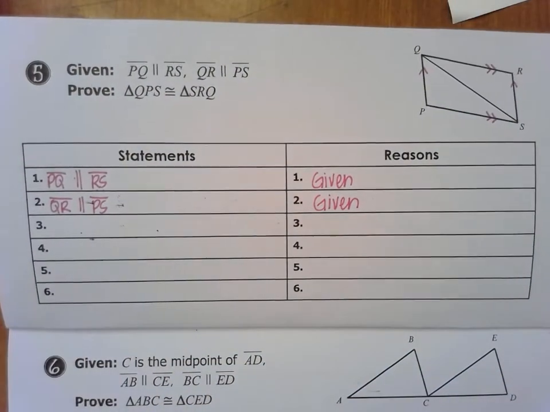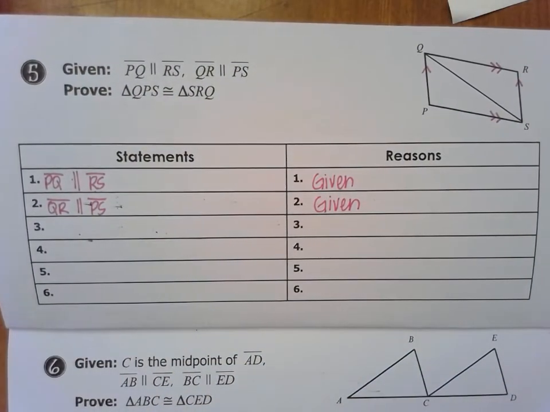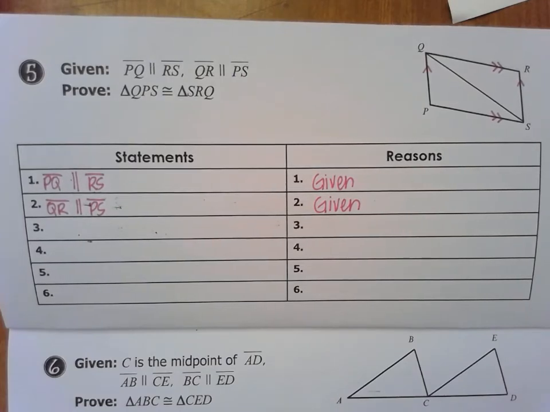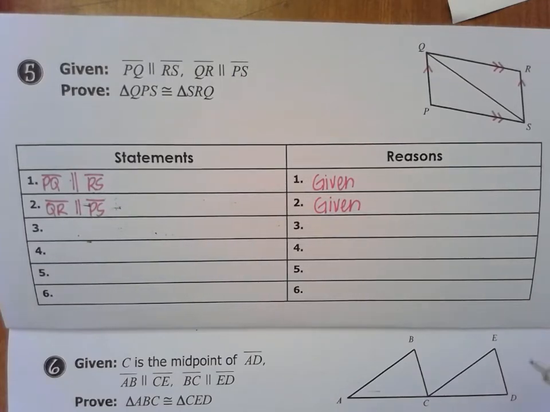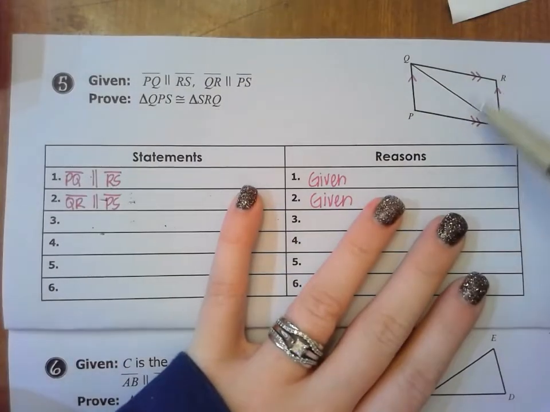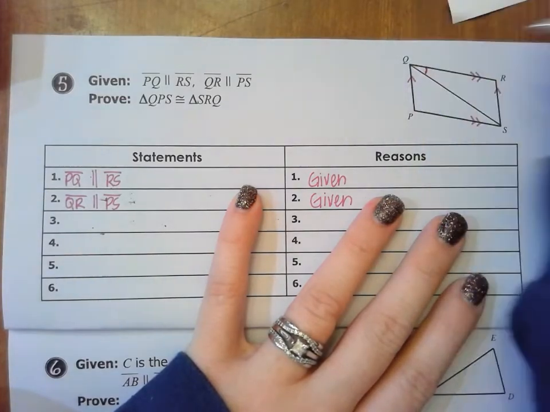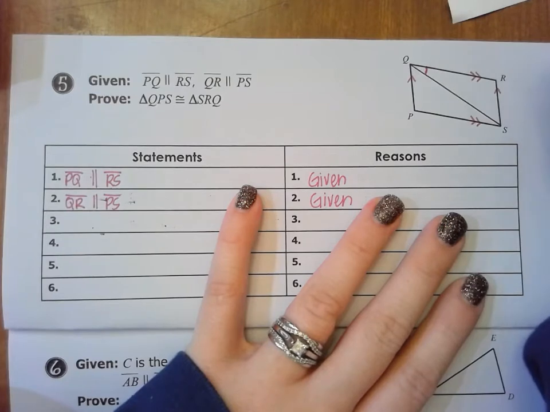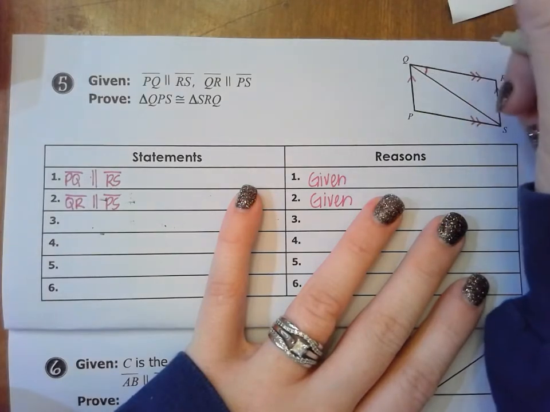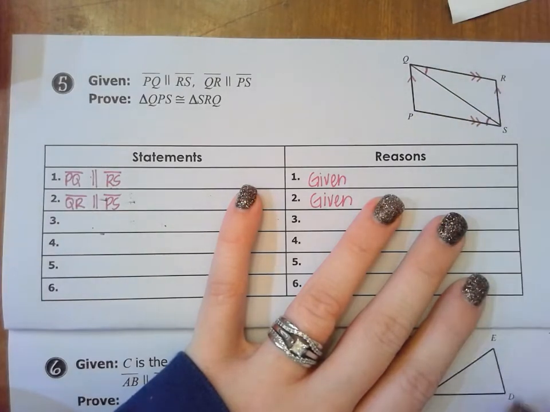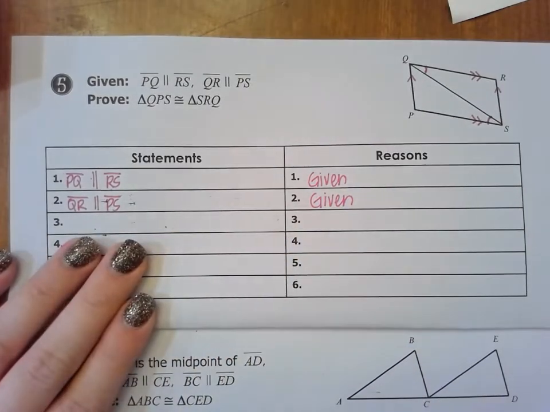We're trying to get at angle side angle, so we need an angle side angle to be congruent to another angle side angle. So if we have these two parallel lines cut by this transversal, then we know that angle RQS is congruent to angle PSQ by alternate interior angles.